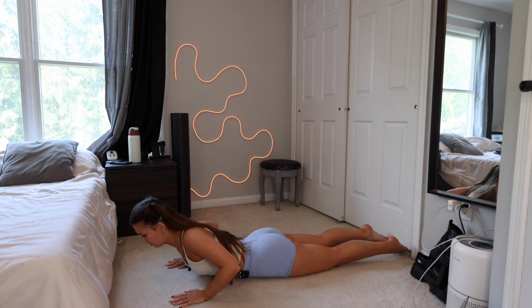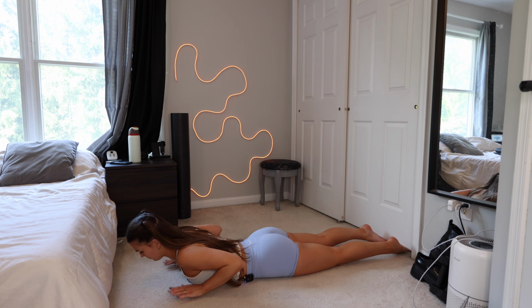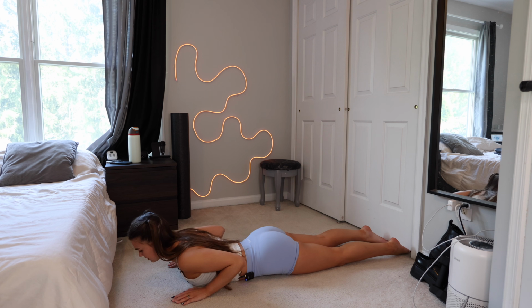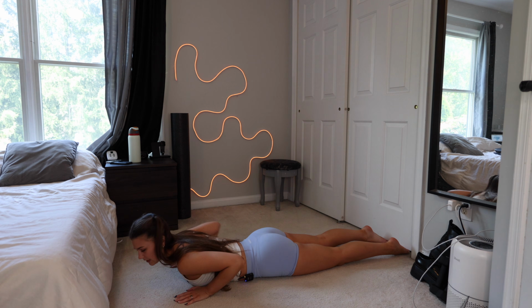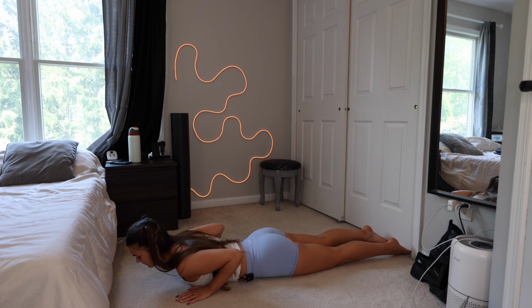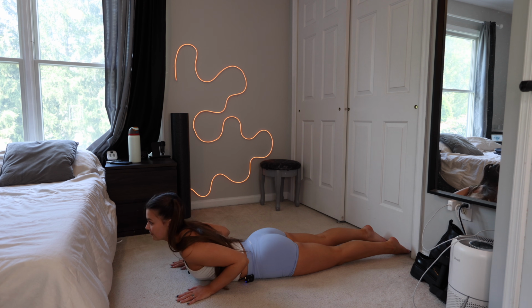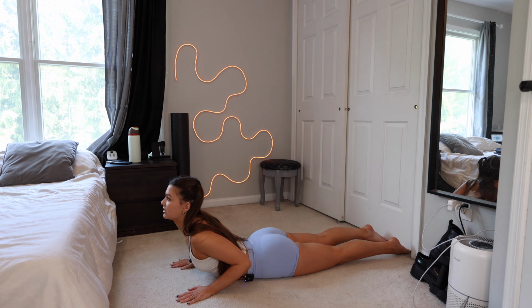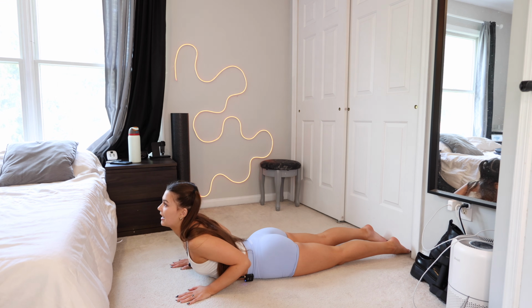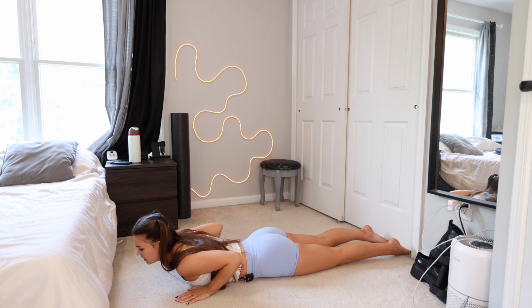All right, so now that we're on our stomach, we're gonna place our hands right underneath our shoulders. Right from here, we're gonna tuck our elbows in, make sure they're not too wide, tuck them in, and we're going to lift up our chest. Lift up. Good, you're gonna feel it in your lower back here and release. So you might feel a lot of tension here.